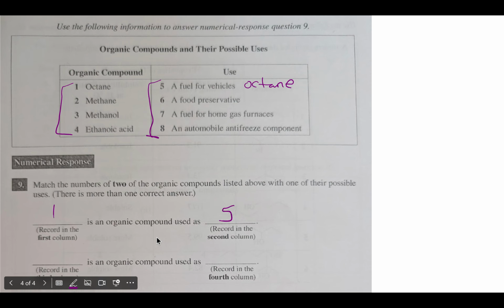A food preservative uses ethanoic acid. Now that's definitely not something that comes up all the time, but it is also in your textbook if you did read over some uses. So if I did pick that one, I would have put 4 for ethanoic acid and 6 for what it's used for. Fuel for home gas furnaces, that would be methane.